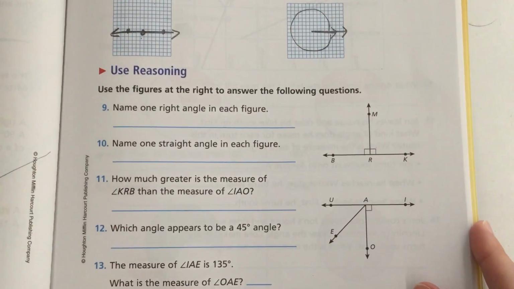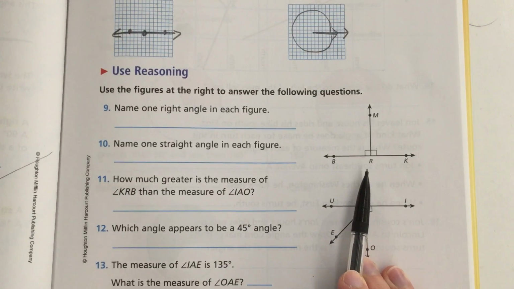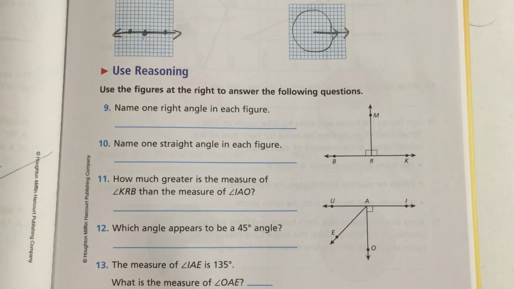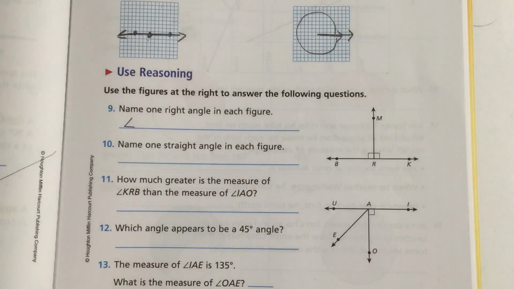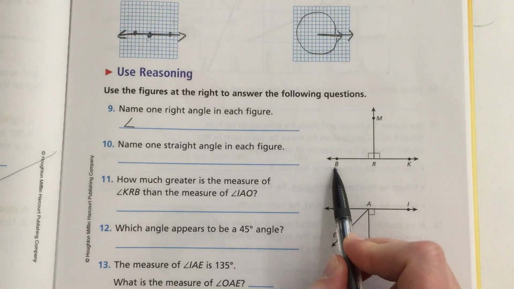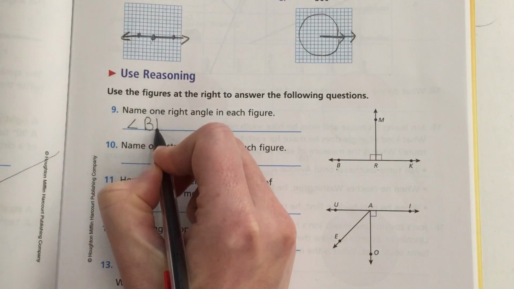Here we are asked to name one right angle in each figure. We're going back to those naming angle skills that we talked about in the last lesson. Remember that when we write an angle name, we always start with that symbol, no matter what size the angle is. So I can do angle BRM. That's a right angle, so that answers it correctly.